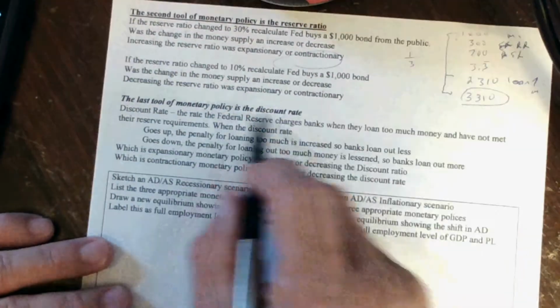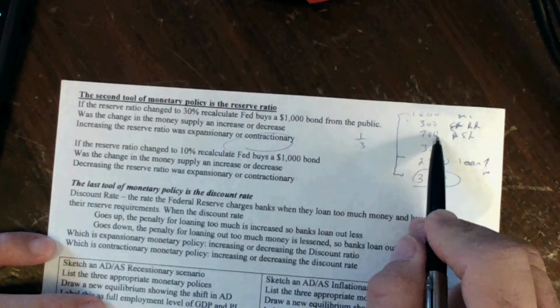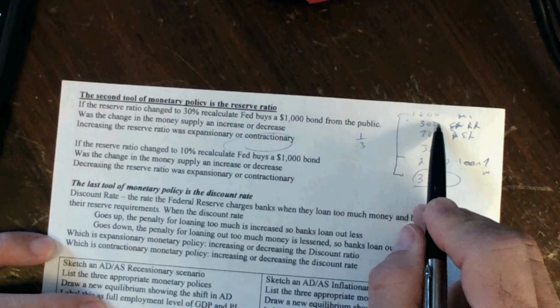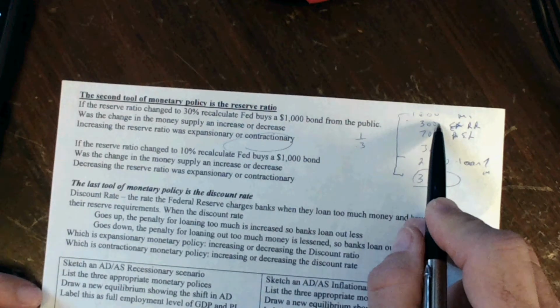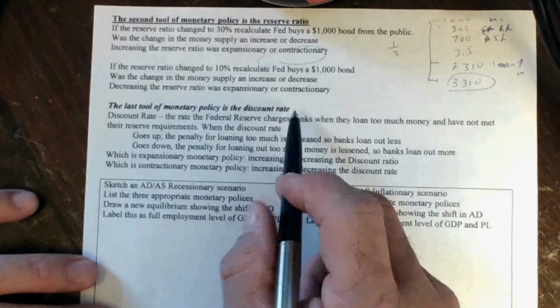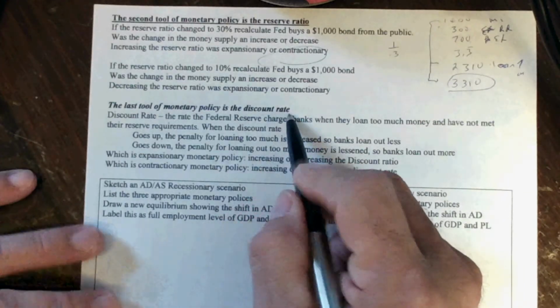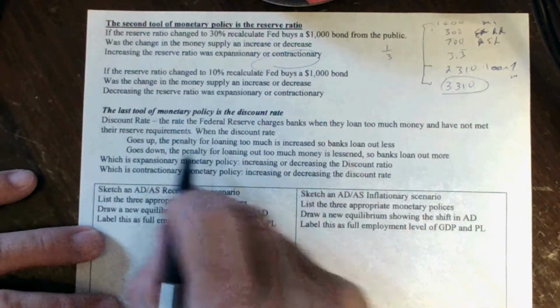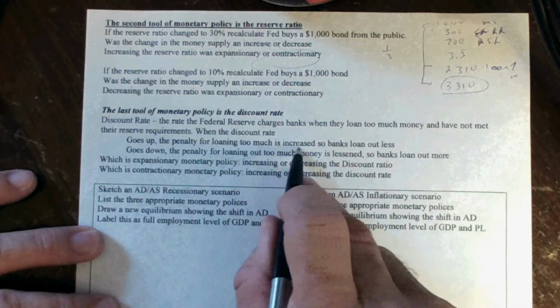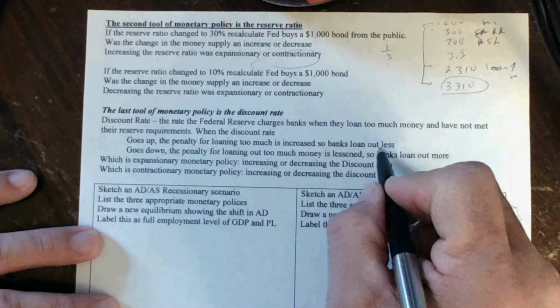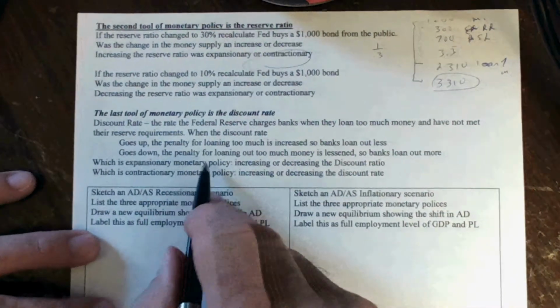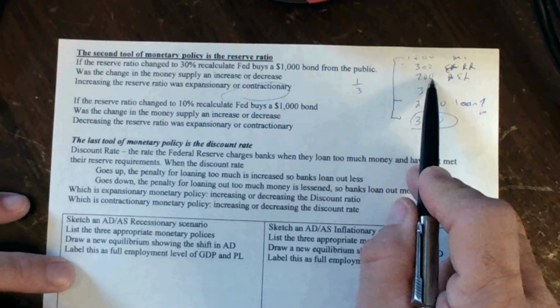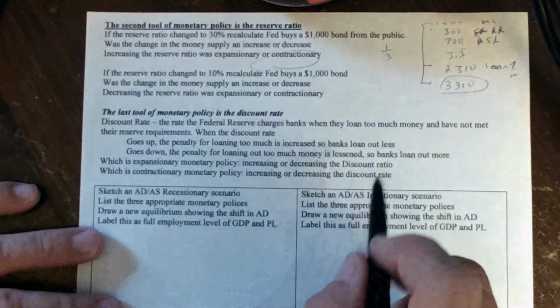The last tool of monetary policy is the discount rate. If the bank, instead of loaning out $700, loans out $800 and only has $200 in required reserves, the bank will be charged a penalty to make up that. And if they borrow the money from the Federal Reserve, they'll pay something called a discount rate. If the penalty goes up, the banks are much less likely to loan out excessively. So if the penalty for loaning too much money increases, banks will loan out less. But if the penalty goes down, banks are much more likely to be aggressive and possibly loan out more than they should, and that's expansionary.